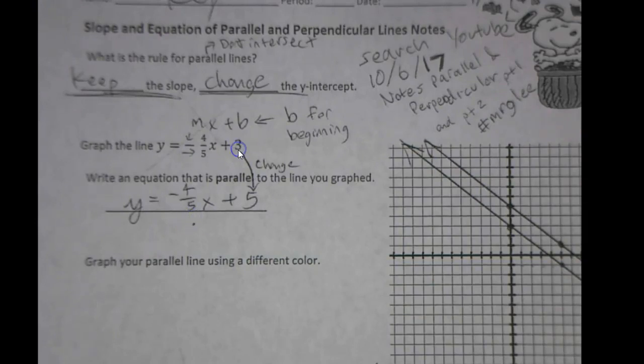My y-intercept, though, needs to change. So instead of 3, I put some number. You can put a different number. Maybe Miss Murrow yesterday did a different number than 5. Doesn't matter, as long as it's a different number, right? Now, when I graph both of these over here, it should look parallel.